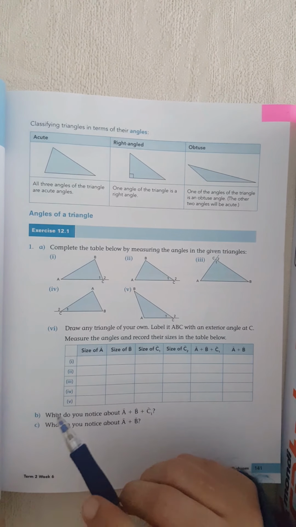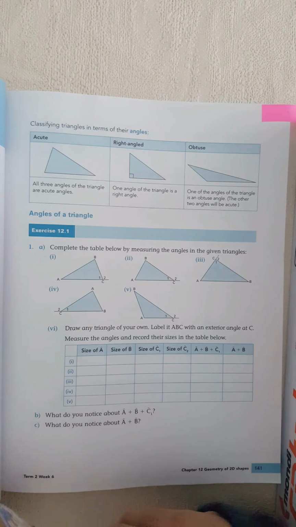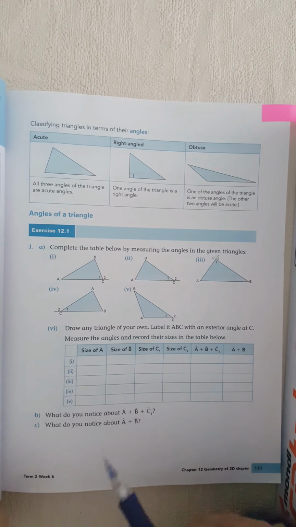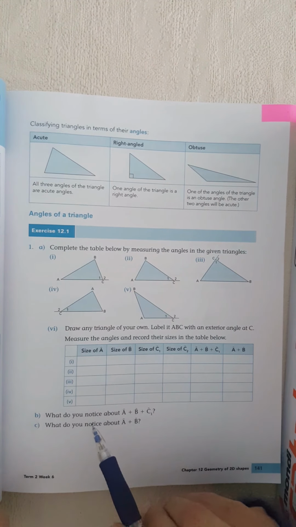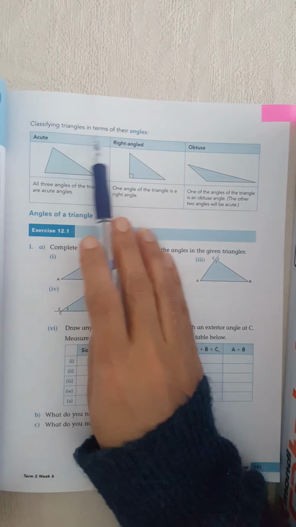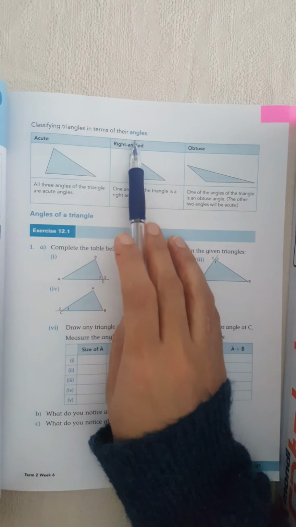We're carrying on with classifying triangles. So in the previous video we did classification with the sides. So according to what the measurements of the sides are, we call them a scalene or an isosceles or an equilateral. Now we're doing classifying triangles in terms of their angles, right?